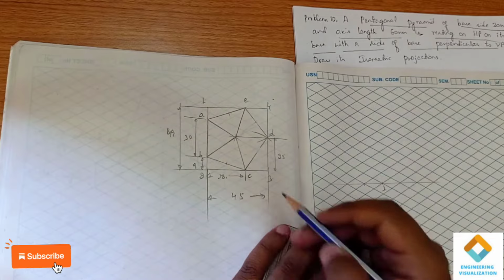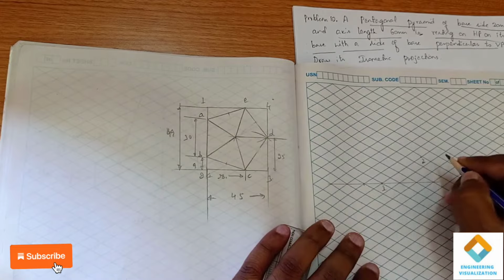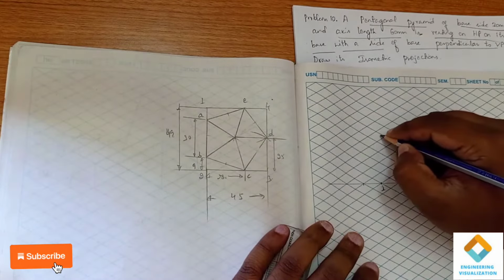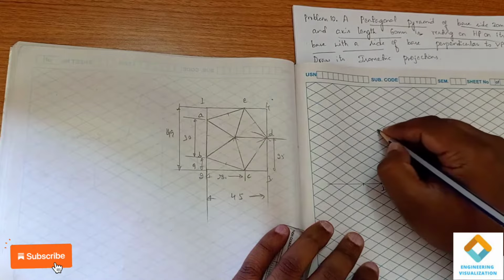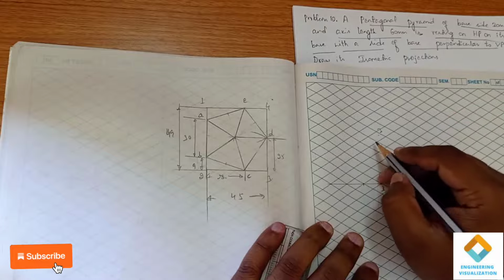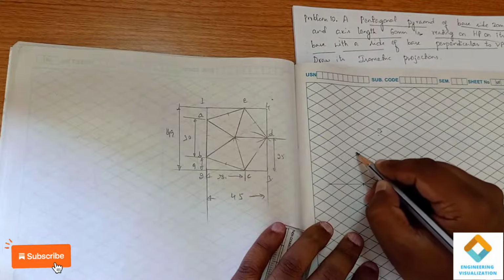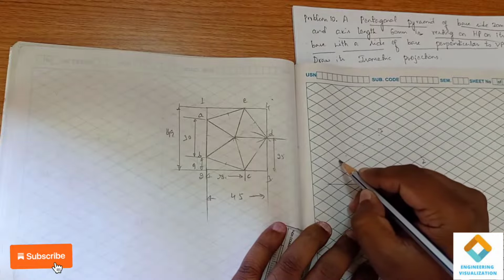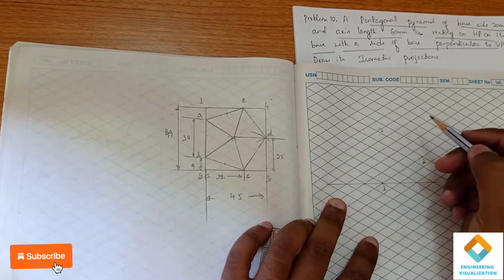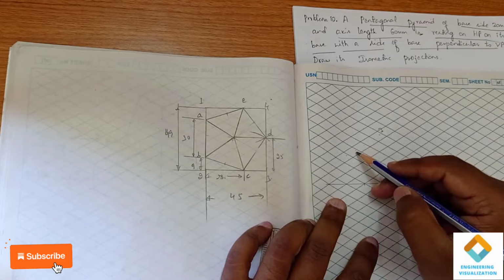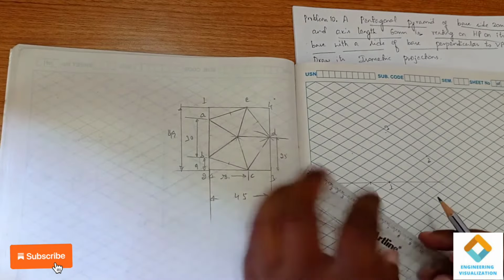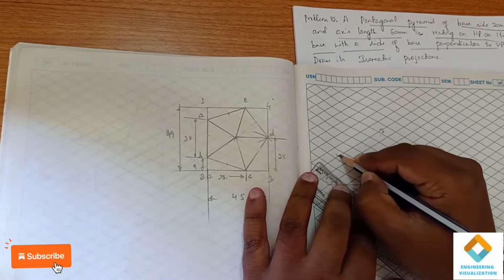Then similarly here 45, so 2 to 3. 2 to 3 we have 45, so exactly here I am going to end. So this is point 3. And again 3 to 4 I have 49, so somewhere here I have to get. So this point we have 4. So now we can join it.